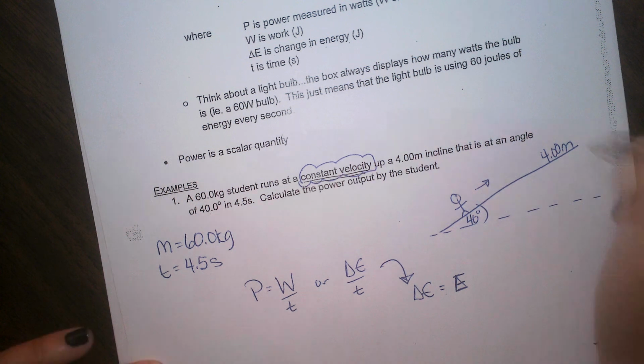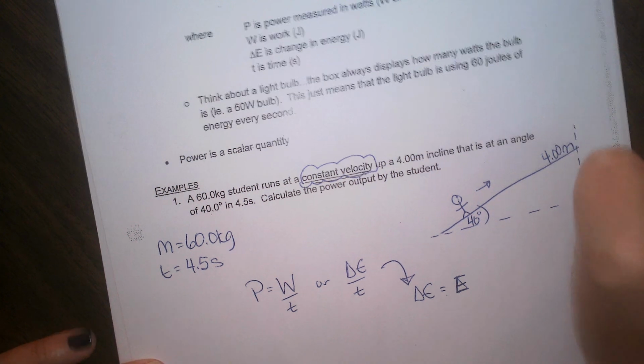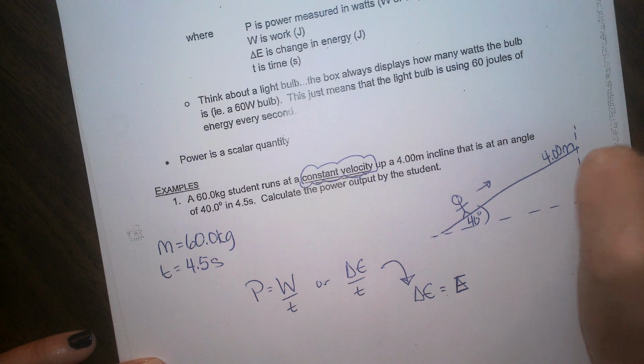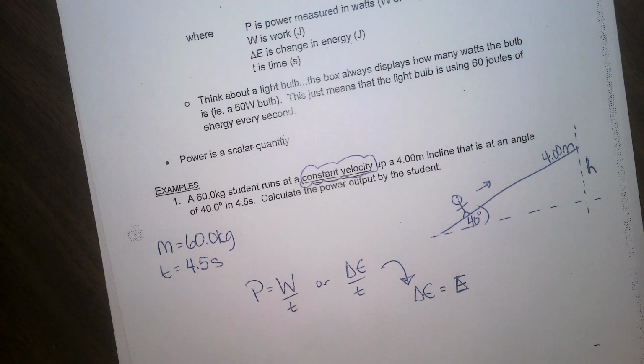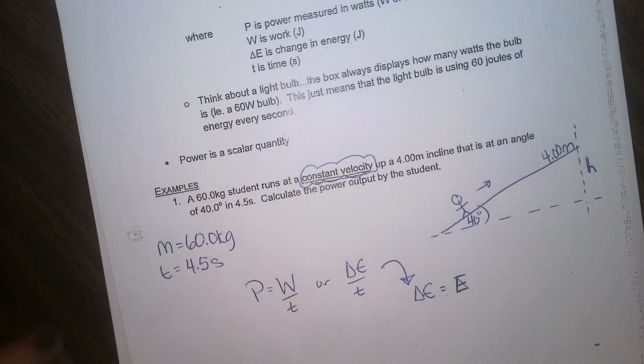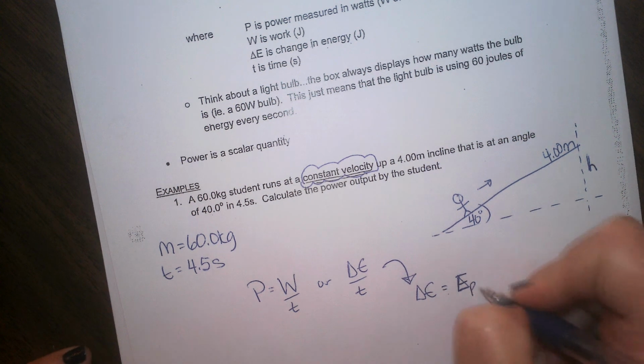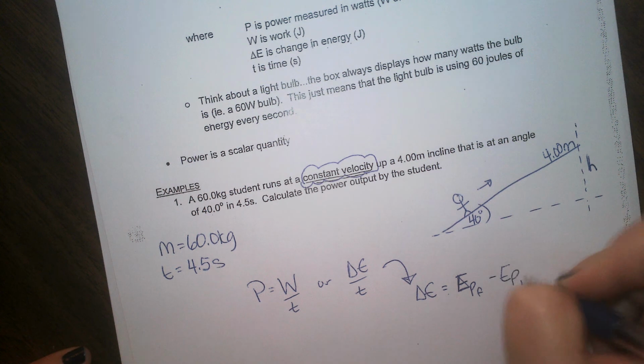So what we can look at, because he's going up an incline, we have a height here. So what formula when we're talking about energy has height in it? Oh, mgh. What energy are we looking at that uses mgh? Potential energy. So we're going to have potential energy final minus potential energy initial.